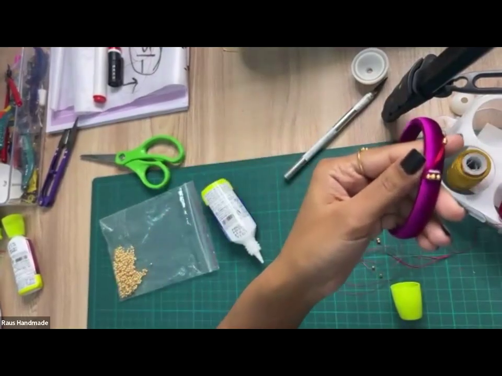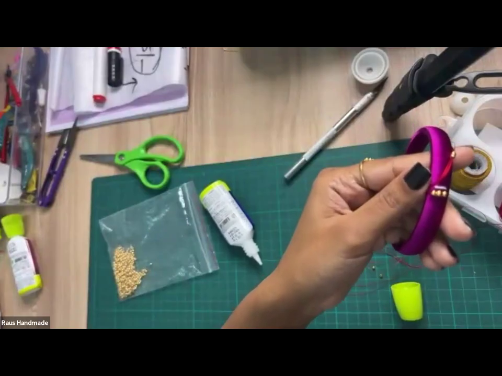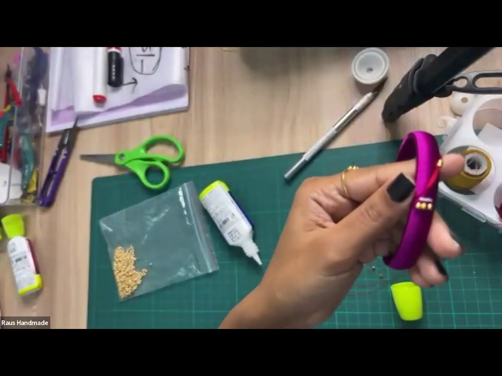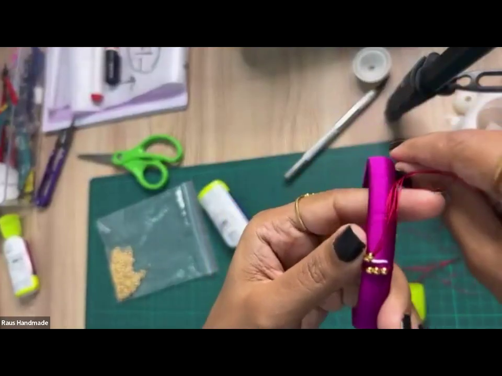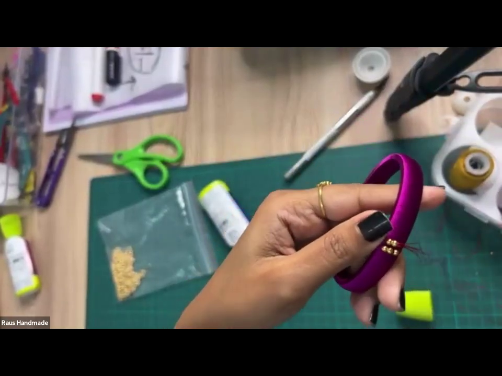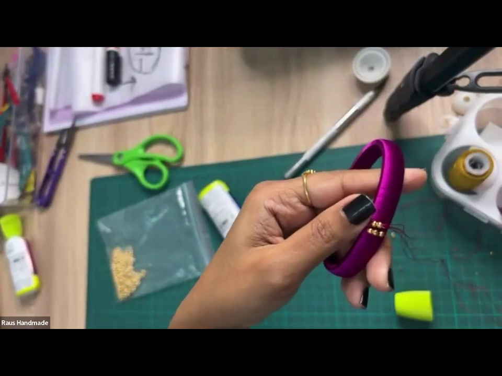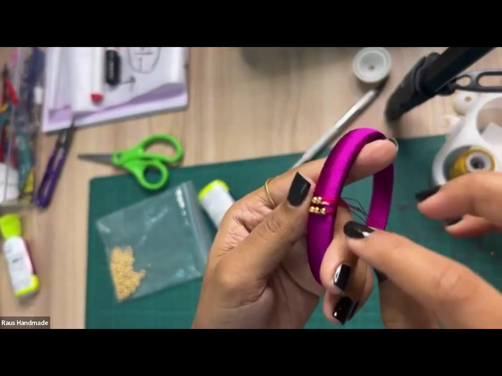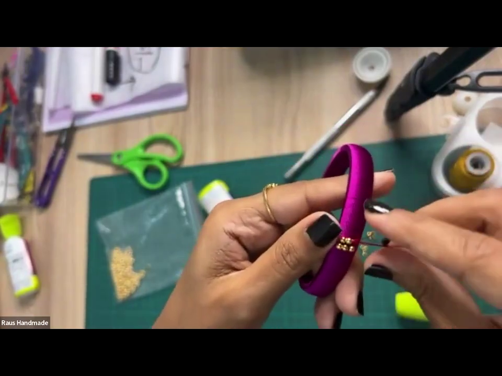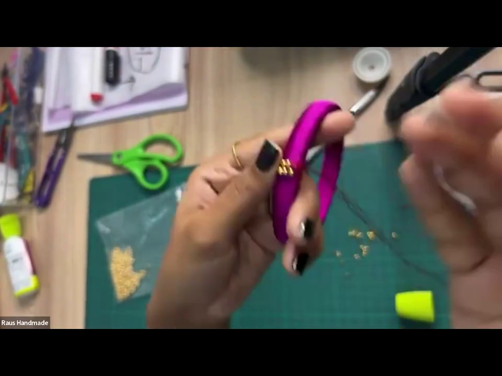Glue apply பண்ணணும்ன்றது it's not mandatory, but I recommend you to apply some glue because after some years, ரொம்ப மினிமலா எதுவும் ஆகாது. But after years, the thread will eventually become loose. Okay. So அப்ப வந்து இதெல்லாமே கொஞ்சம் அப்படி இப்படி மூவ் ஆயிட்டு இருக்கும்.